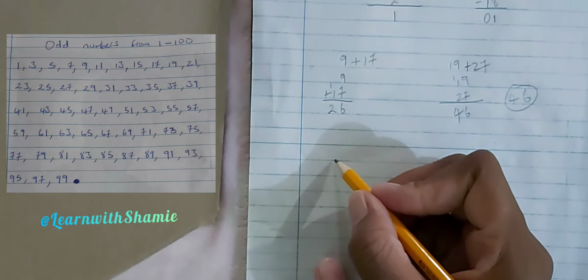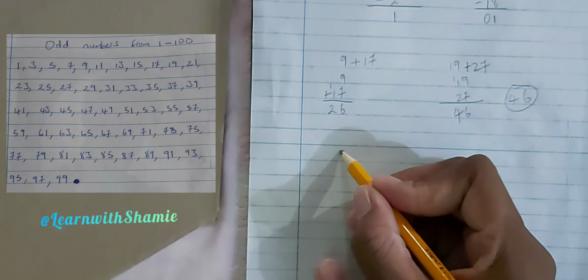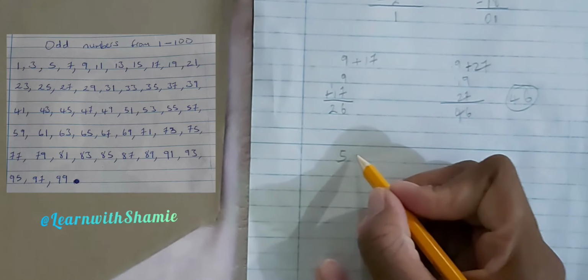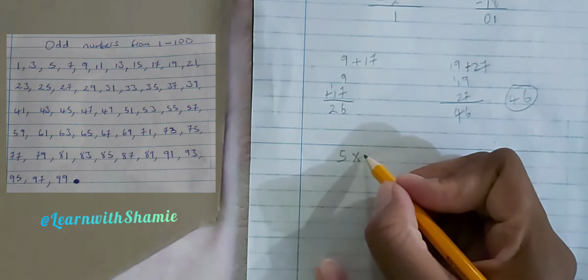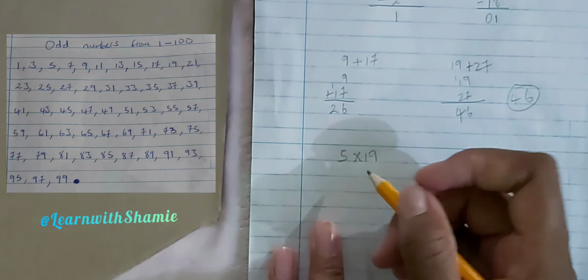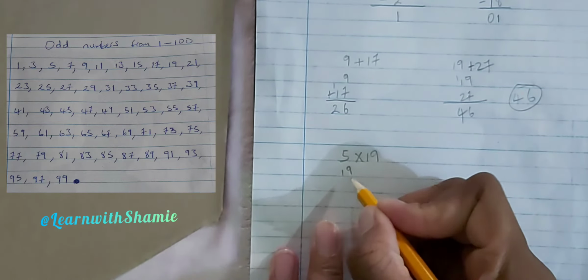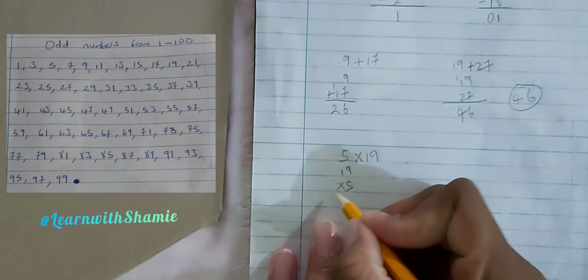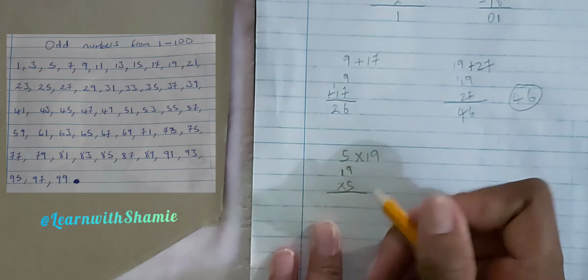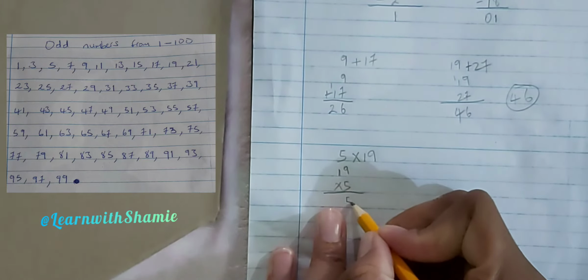Let me show you an example of what I'm talking about. We're going to multiply two odd numbers. Let's use 5 times 19, right? So let's multiply those two numbers. 5 times 9 is 45.